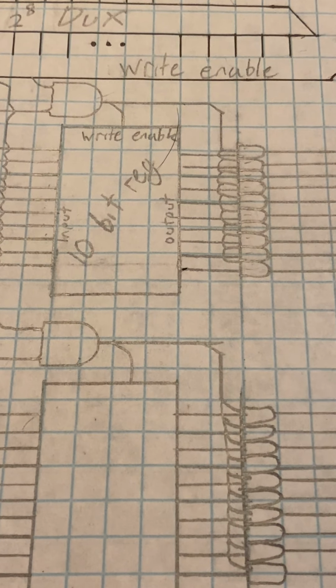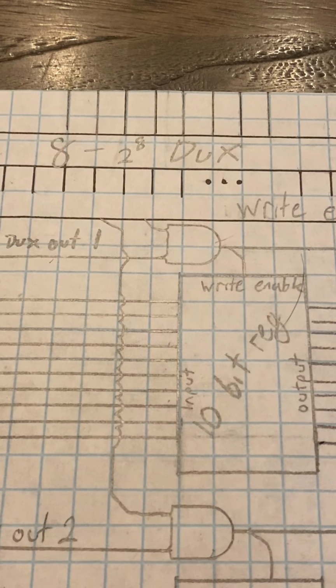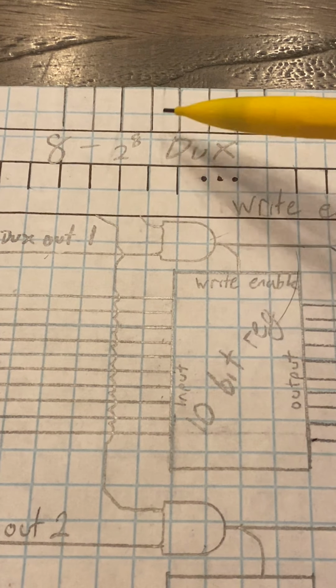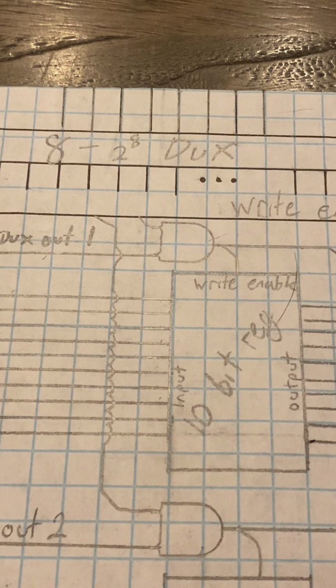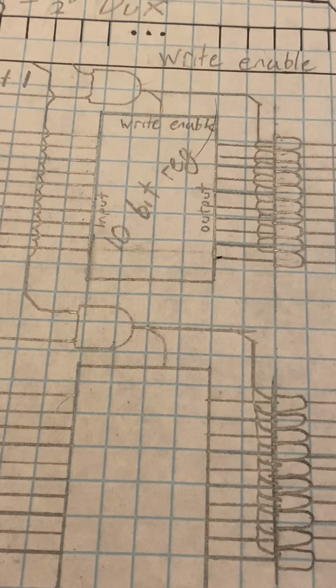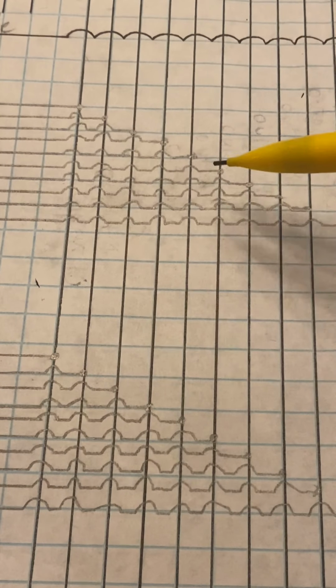If we wanted to read RAM position 1, we'd have to set these address inputs to the binary number 1, and the output will be equal to the register that we're accessing.